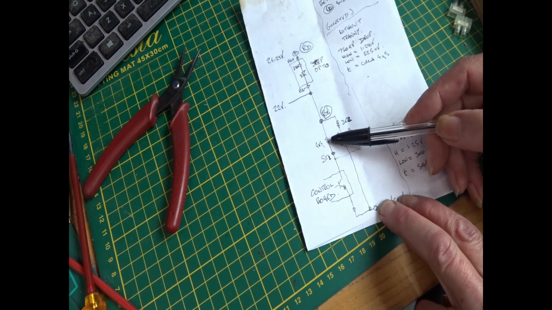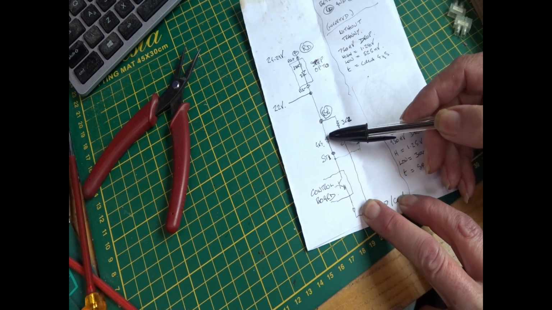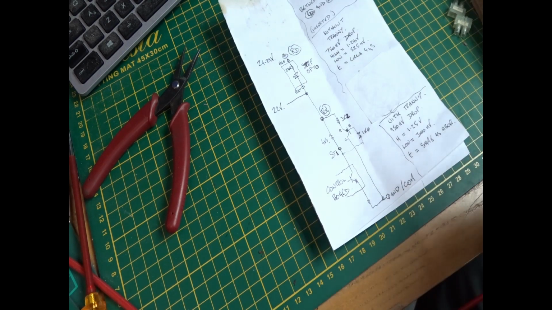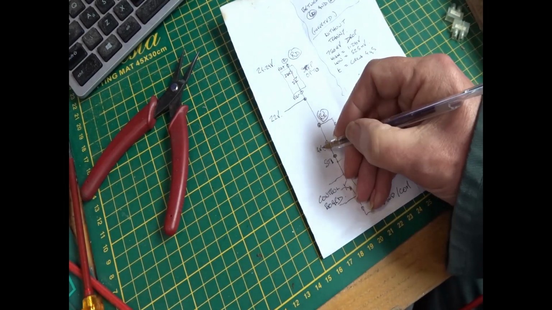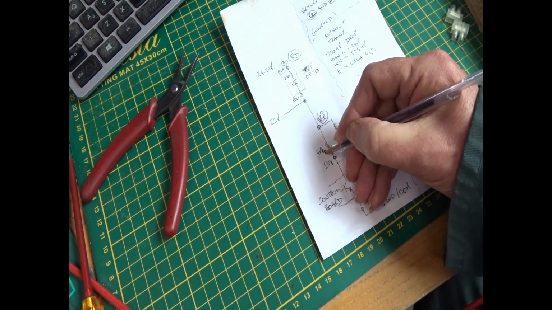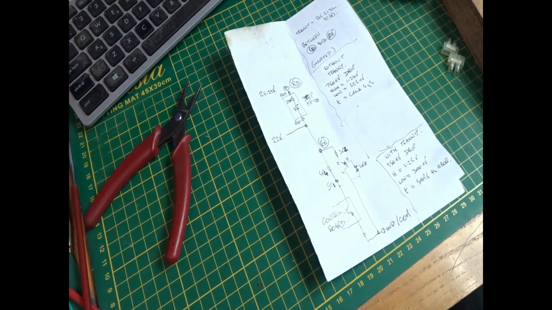I've got in the circuit, I'm dropping the voltage. Sorry, I have a resistor in series going down to the control board. The resistor, it's down there, is 4.7. I've actually changed it to 4.4. All the rest of them I left at 4.7.